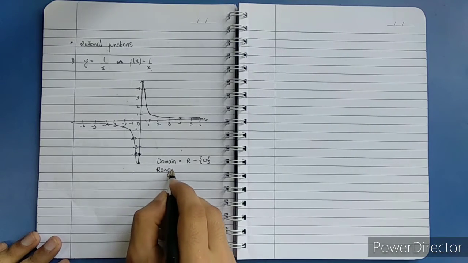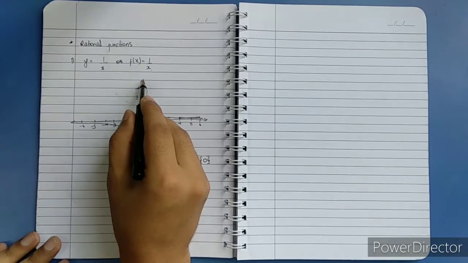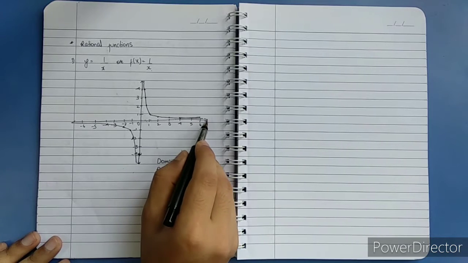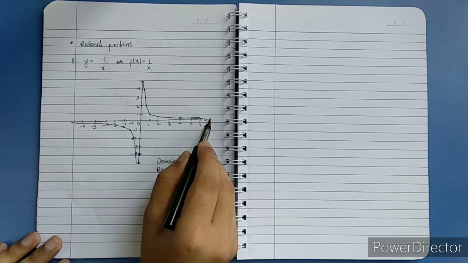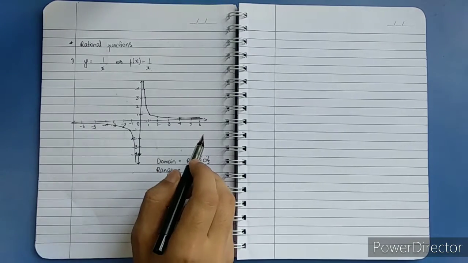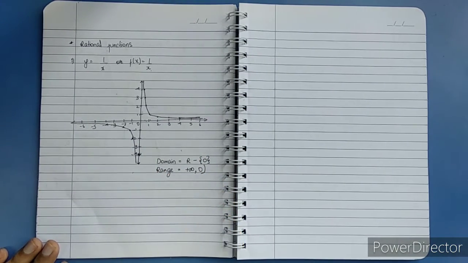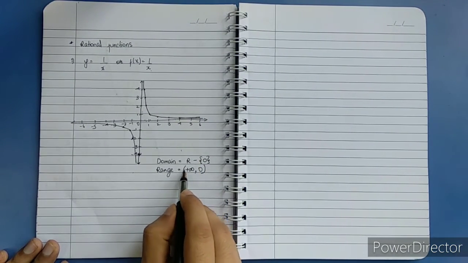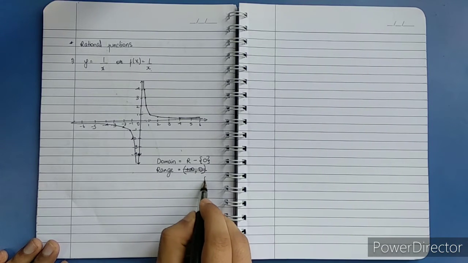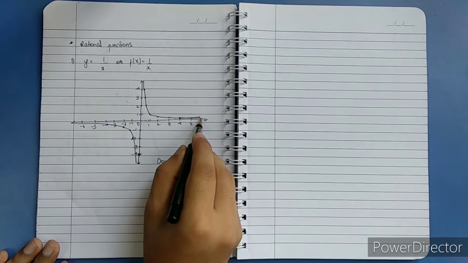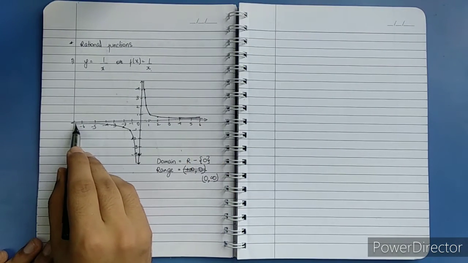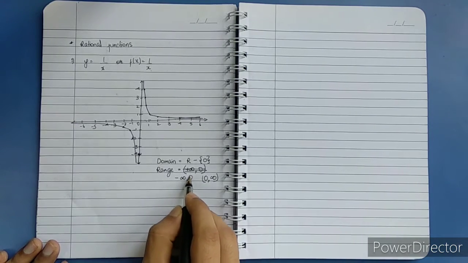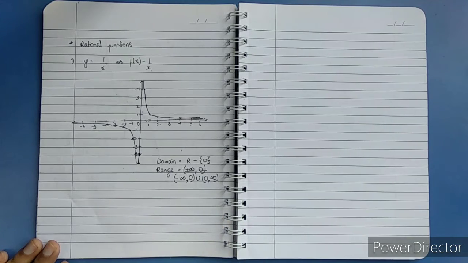Now the range. It's starting from plus infinity going towards 0. However big the value we take, say we take 1 crore, 1 divided by 1 crore is still a positive quantity. We do not reach 0 however big x value we take. So it's going from 0 to infinity. It's starting from 0, it's going to infinity, and here it's starting from 0, not reaching 0 and going till minus infinity. So minus infinity to 0 union 0 to infinity.